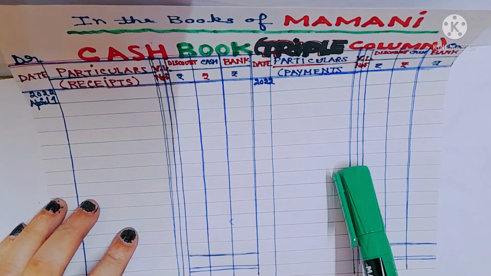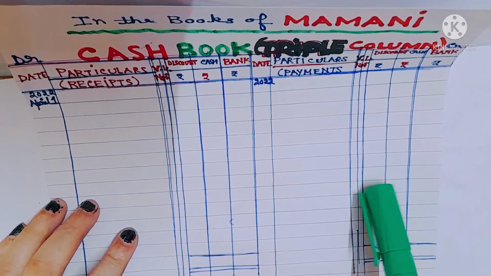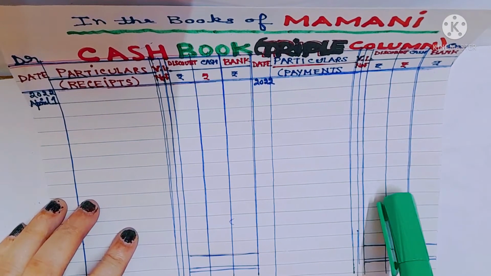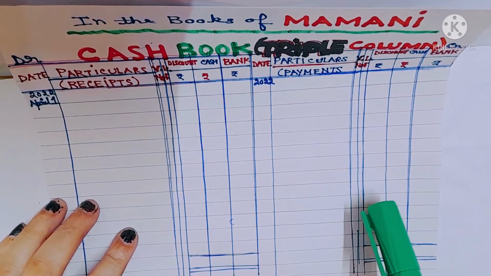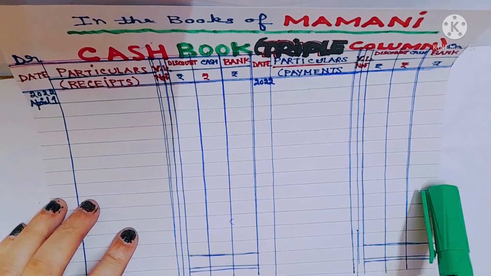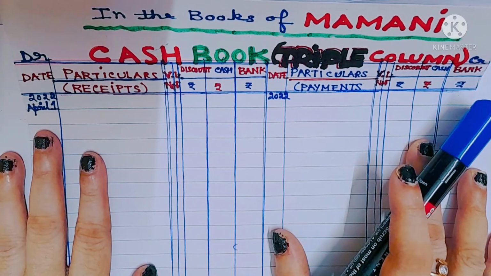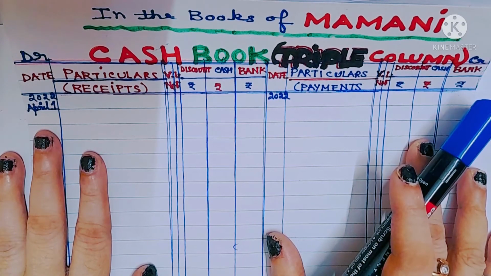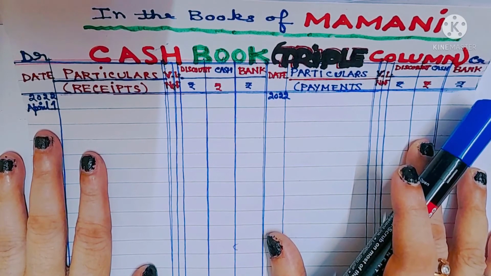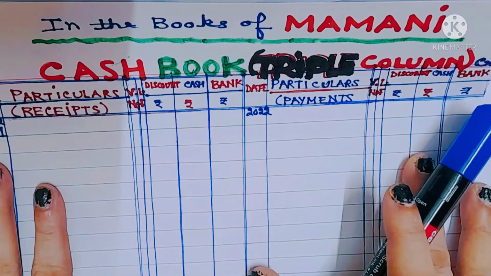And the total of discount column on the credit side represents total discount received and is credited to discount received account. Okay? Please remember, the procedure of recording transactions in a triple column cash book is similar to that of a double column cash book with cash and bank columns.